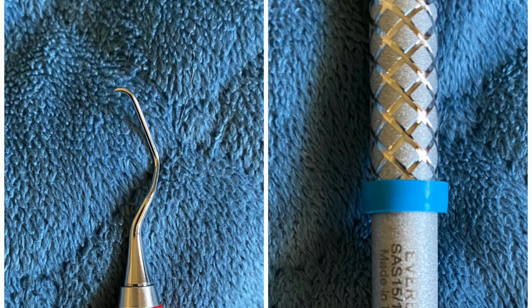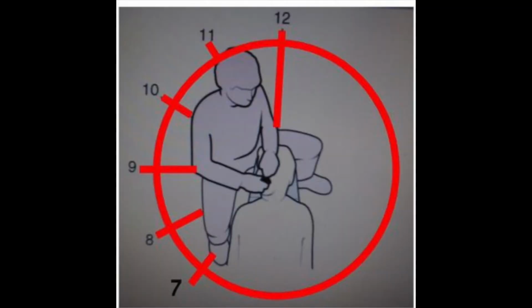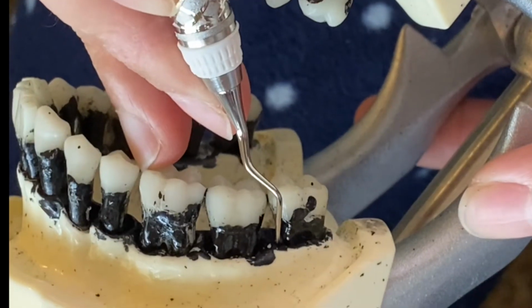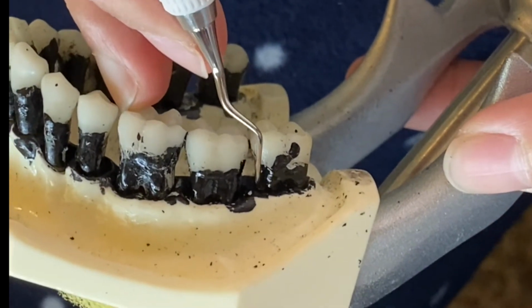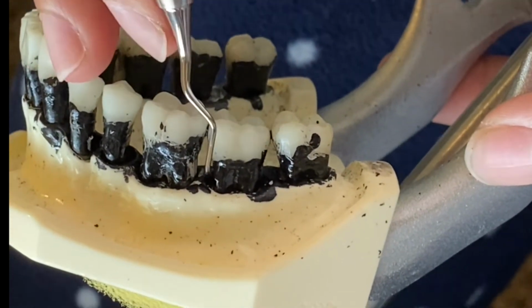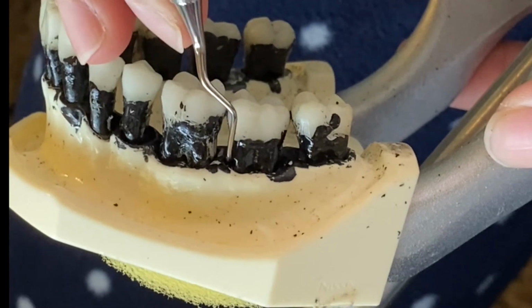To finish off this quadrant, we'll be using the 15/16 Mini Gracies. This instrument is similar to the 17/18 Mini Gracies, except that this one is meant for mesial surfaces of the posterior teeth. Again, I'll have my patient face slightly towards me, and I'll be sitting at 10 to 11 o'clock to be working with the lower left quadrant. As you can see, I'm starting on the mesial surfaces, and I'm starting at the base of the pocket. Then I'm bringing it up towards the CEJ using short strokes.